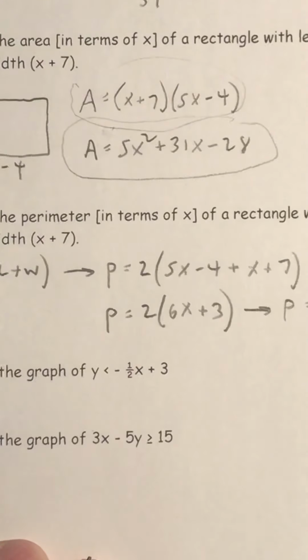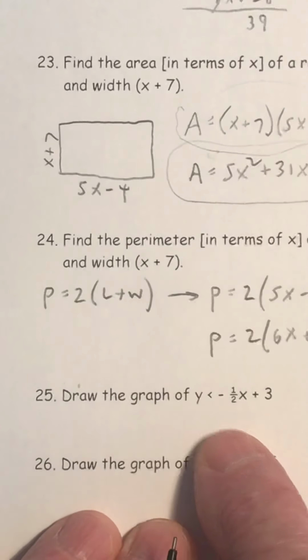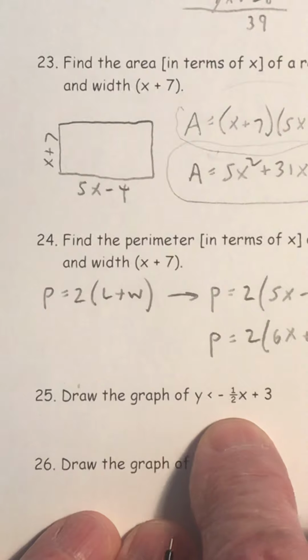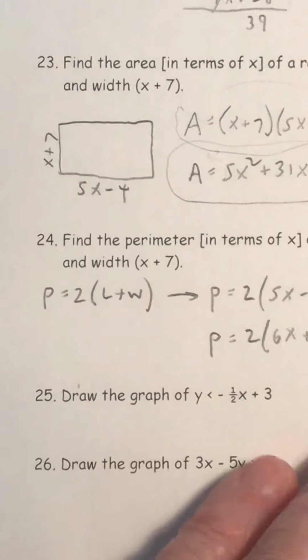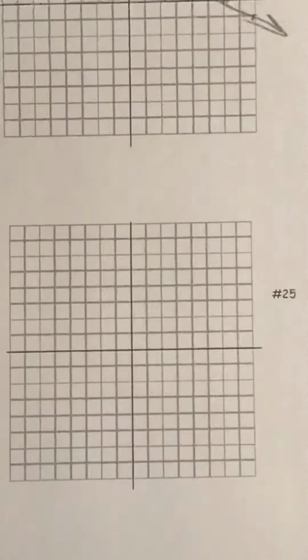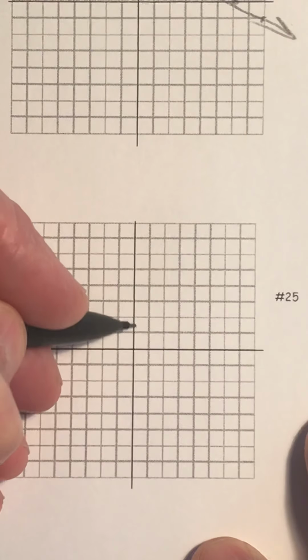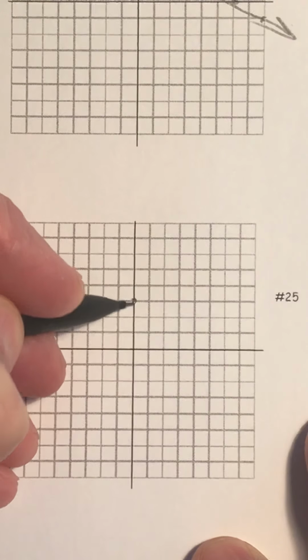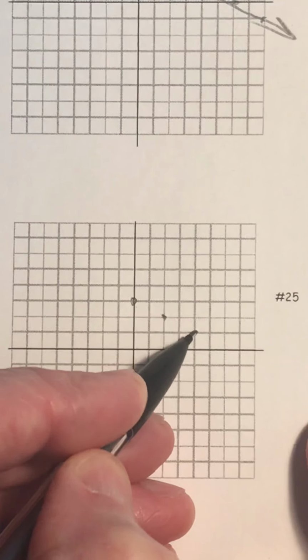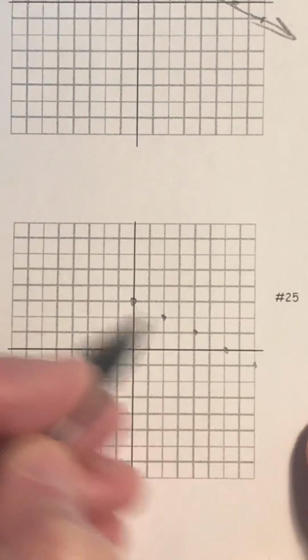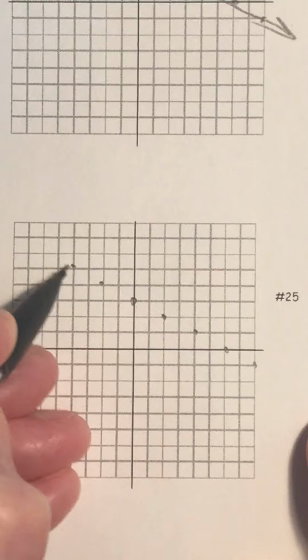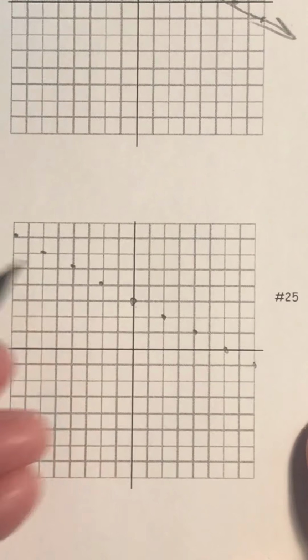Number 25, draw the graph of y is less than negative a half x plus 3. So we're going to do 25 up here. Negative a half x plus 3 has a y-intercept of plus 3. And a slope of negative 1/2, so we go down 1 over 2. Now this was an inequality. Should I make a solid line or a dotted line? Let's look at it again.